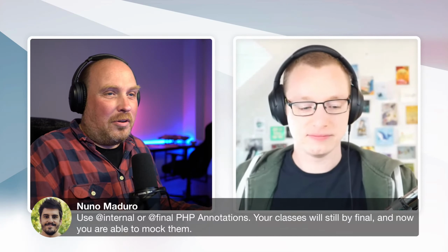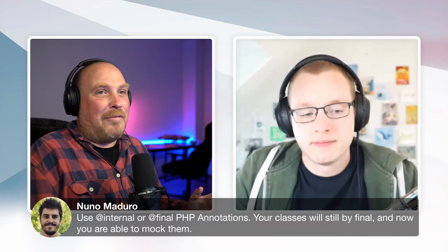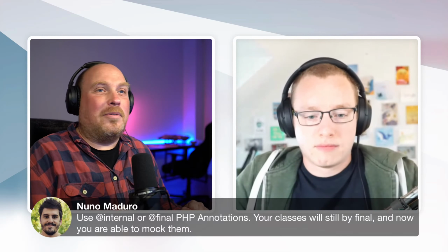You could use internal or final annotations, so for your static analysis and in a good IDE, you would get warnings when you try to extend these things, but you can still use these classes in a mock. So I think that is a good middle ground. The problem, of course, with using annotations is that it's not enforced by PHP. Yeah, but people who want to extend it... I don't think it's really a problem that it isn't enforced.